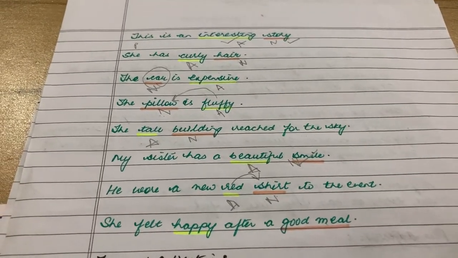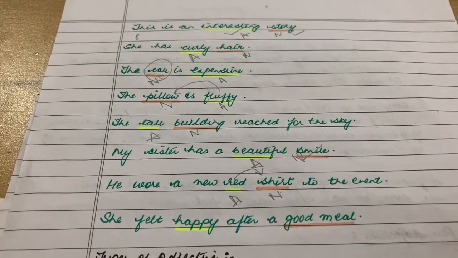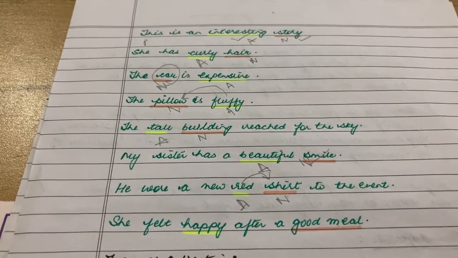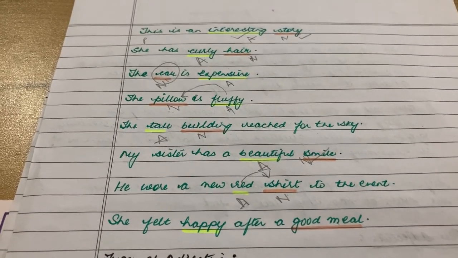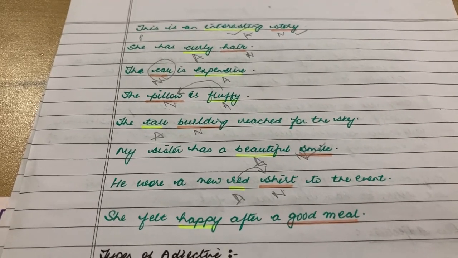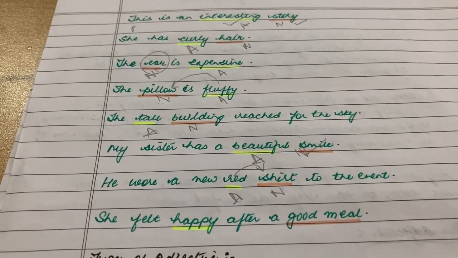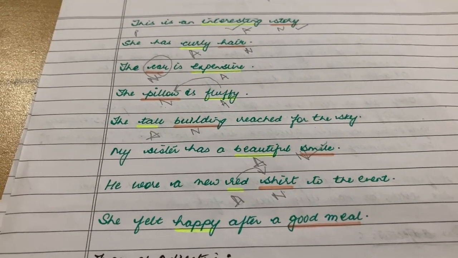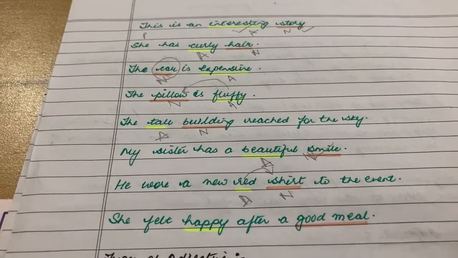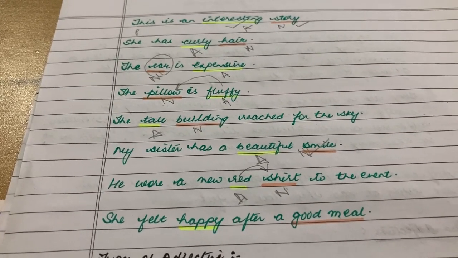She felt happy after a good meal. So after having a good meal, how did she feel? She felt happy. So this is a feeling that is being answered by an adjective, which is happy. Yes, so there are various types of adjectives, my dear students.